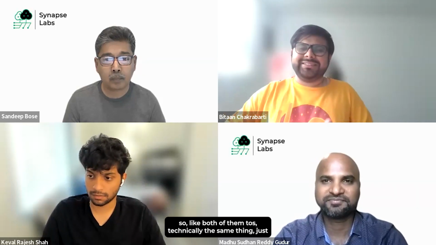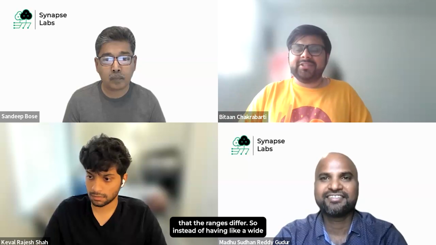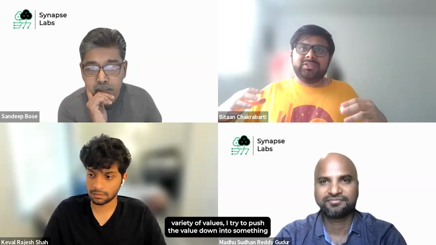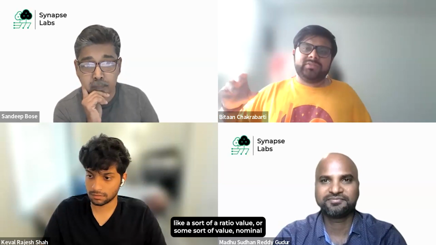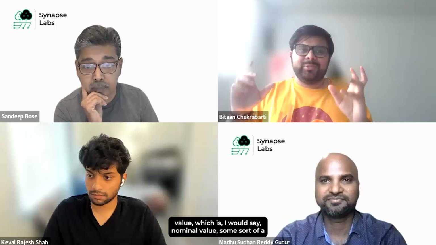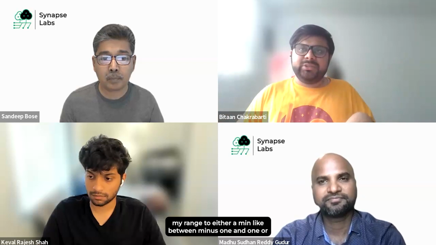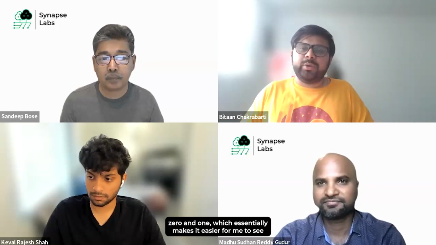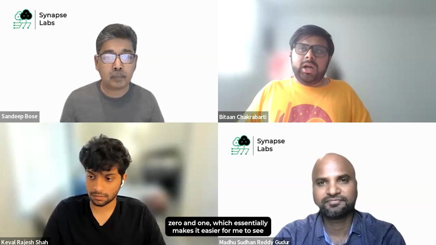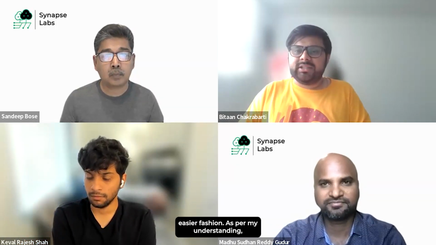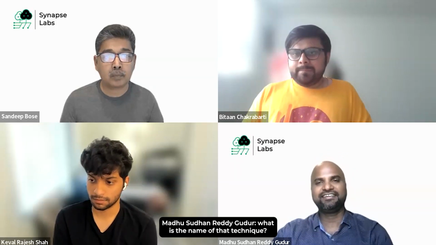So normalization is basically, both of them do technically the same thing, just that the ranges differ. Instead of having a wide variety of values, I try to push the values down into some sort of statistical value, which is more manageable and explainable rather than having a wide range of values. So I basically limit my range to either between -1 and 1 or 0 and 1, which makes it easier for me to see the data in a better sense and also handle computations in an easier fashion, as per my understanding. What is the name of that technique?